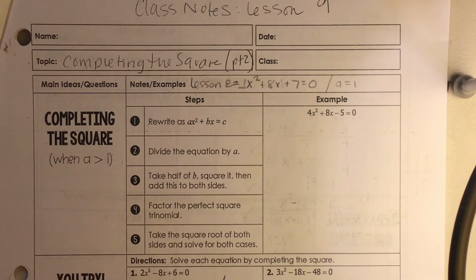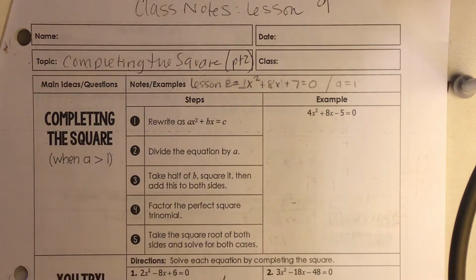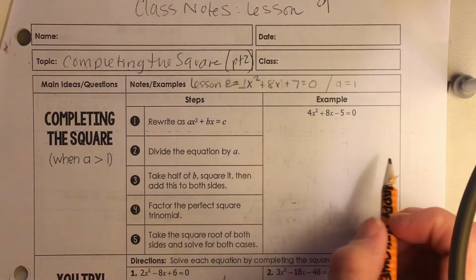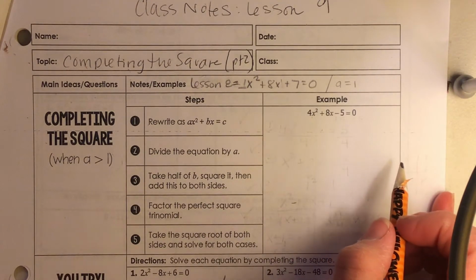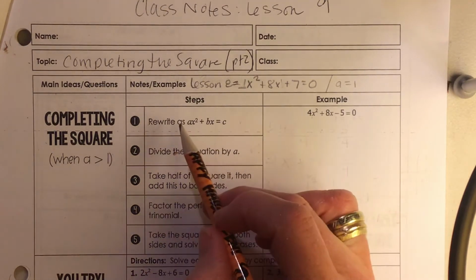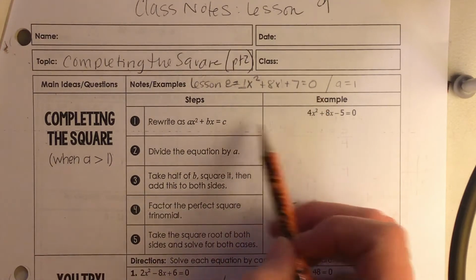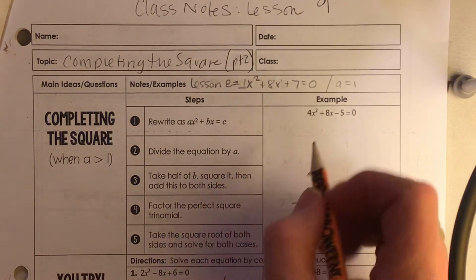Okay, so let's do it. Let's begin. As soon as I finish getting through this little checklist, I'm going to check it off. And I'm going to write small. I would encourage you to write small too. So step 1, rewrite in this form, and that's what we did the other day. We wanted to move the constant to the right.